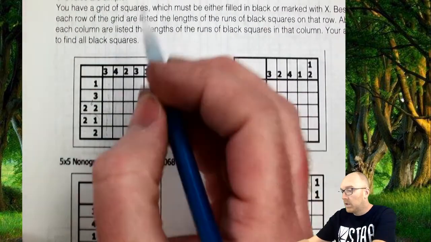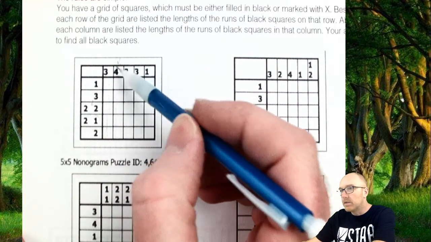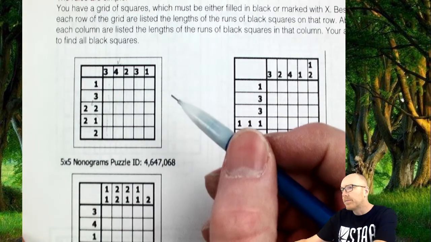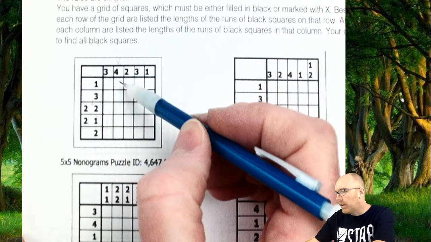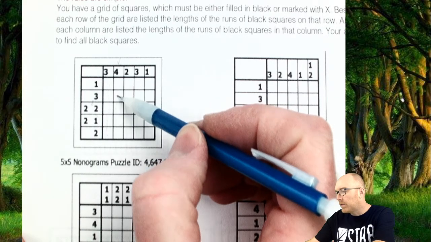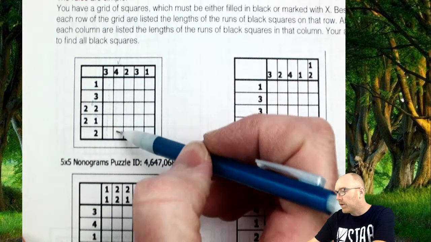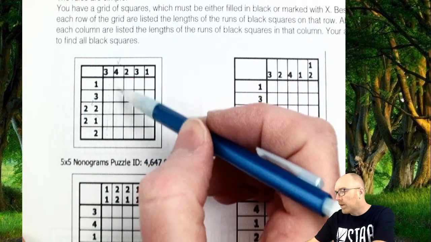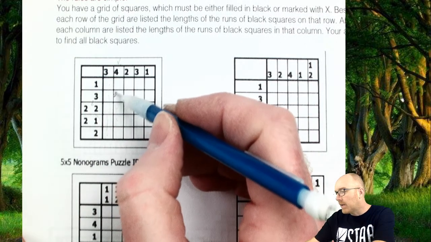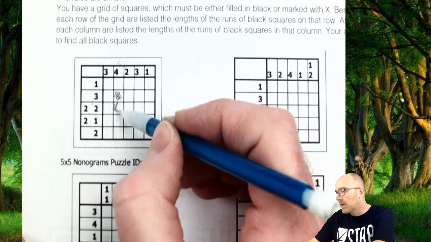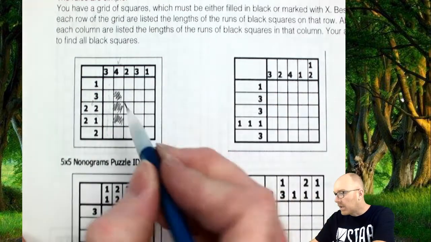Well, we have a 4. Let's start there, because bigger numbers are good clues. And hopefully you can see this all right. 4 means the number could start up here, 1, 2, 3, 4. But it could also start here, 1, 2, 3, 4. So with 4 being so large and only having 5 squares across, 3 of these boxes have to be taken up by the 4. This box, and this box all have to be shaded.